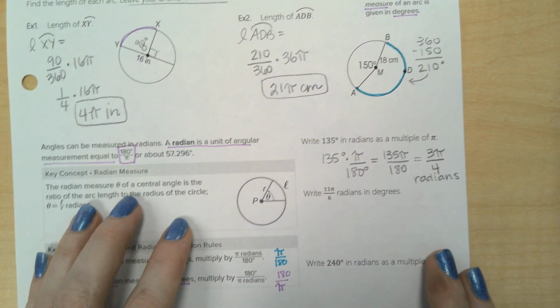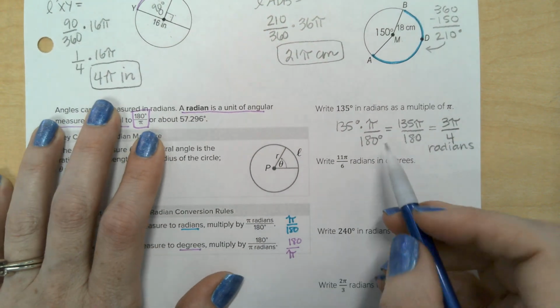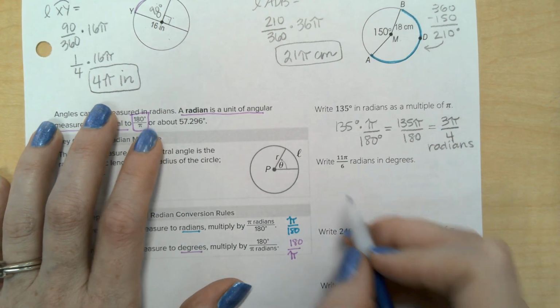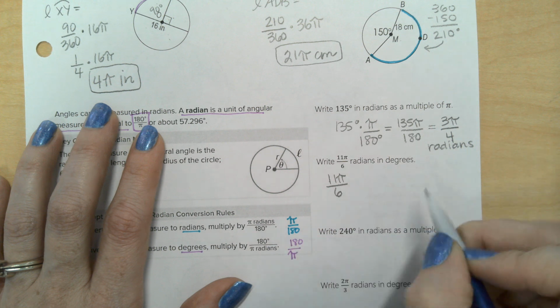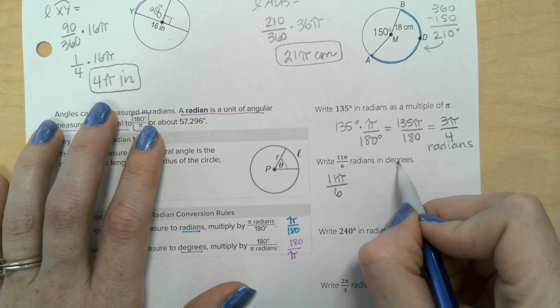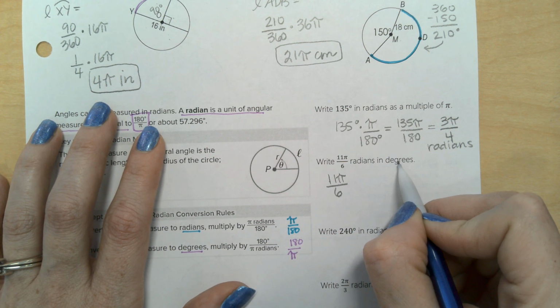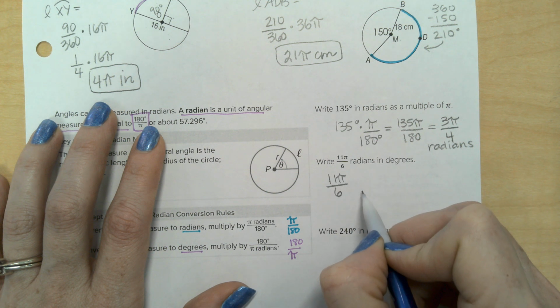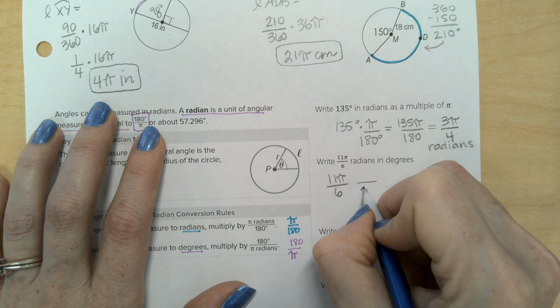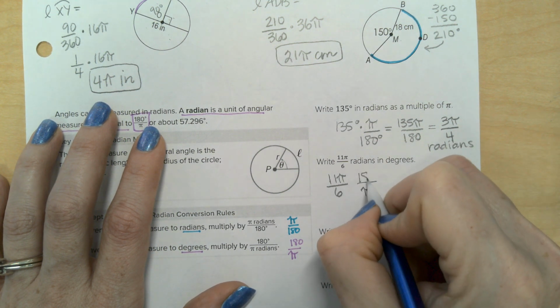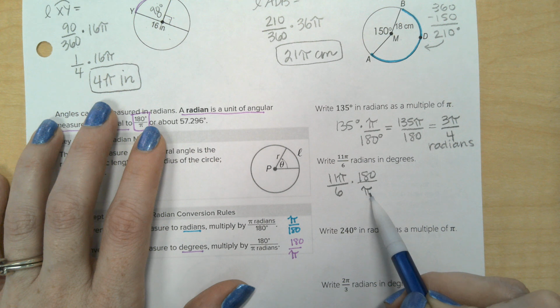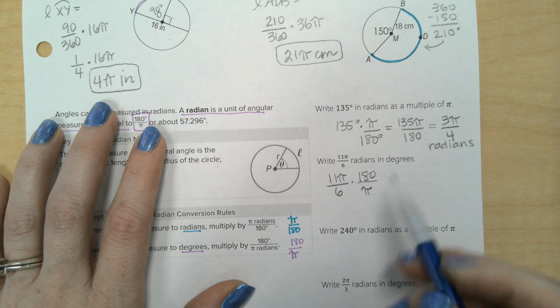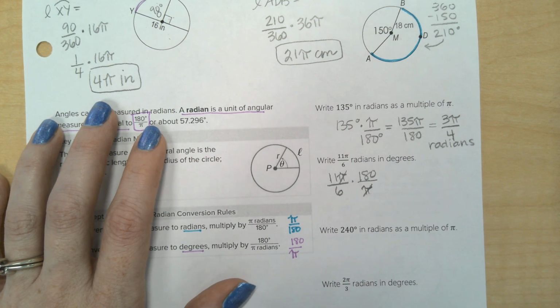Okay, to go backwards, we just need to flip this thing. We need the inverse. So we're going to take our radians, 11 pi over 6, and we want to put it in degrees. So to remember this, you want to get rid of the pi. If it's on top here, it needs to be on bottom to get rid of it. So it's going to be times 180 over pi. Because what happens if I have a pi on top and a pi on the bottom? Yeah, they become a 1, and we don't need that 1. It's gone.